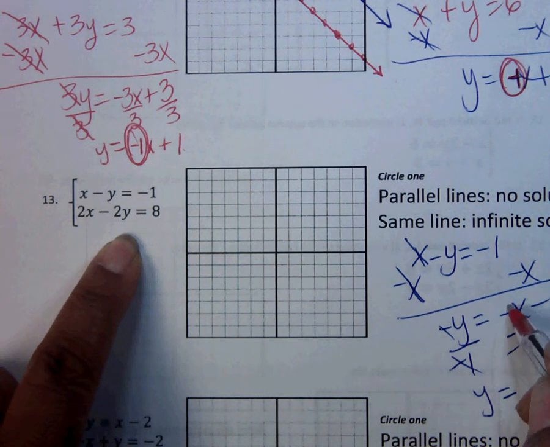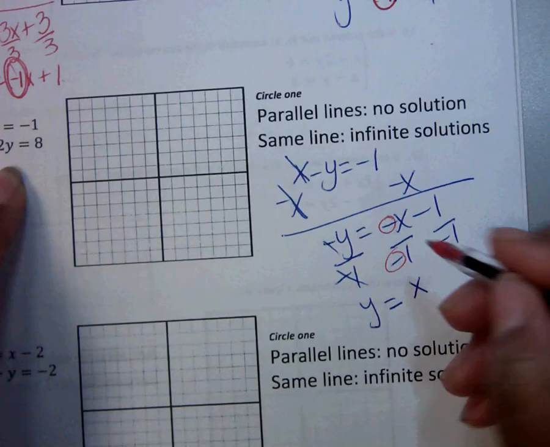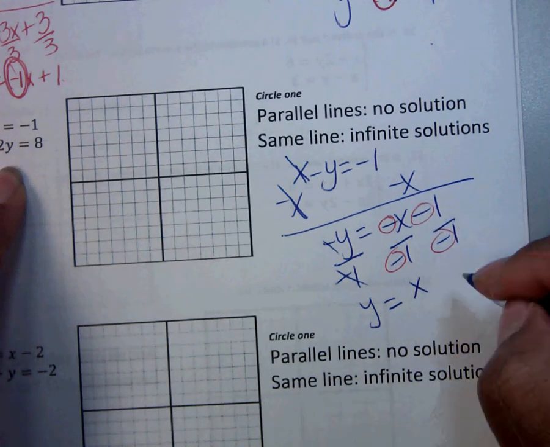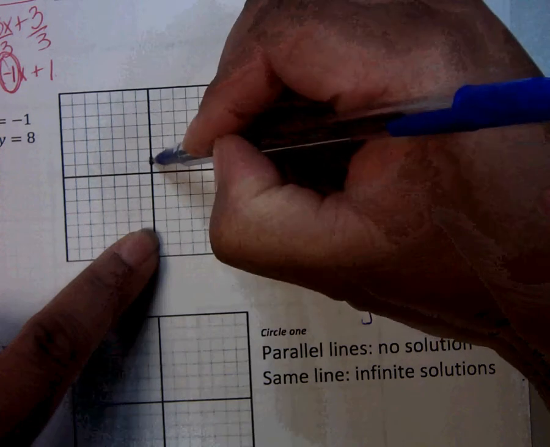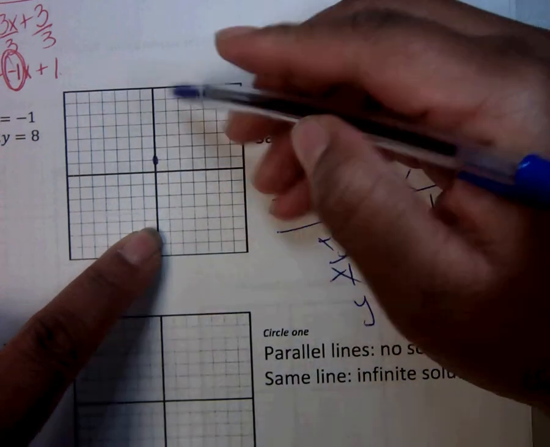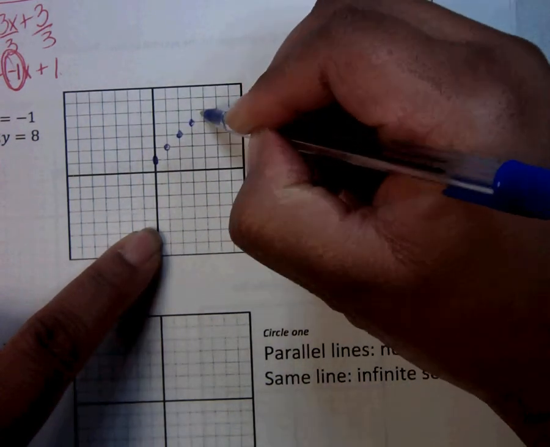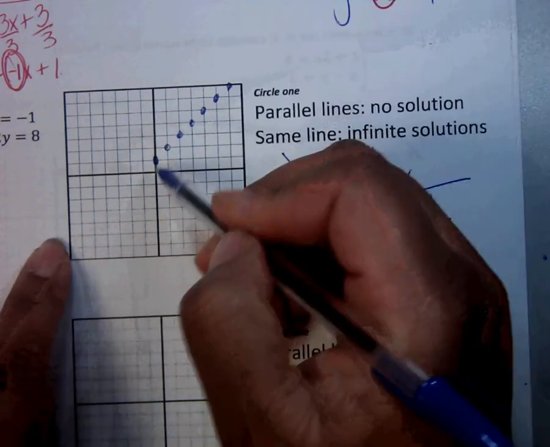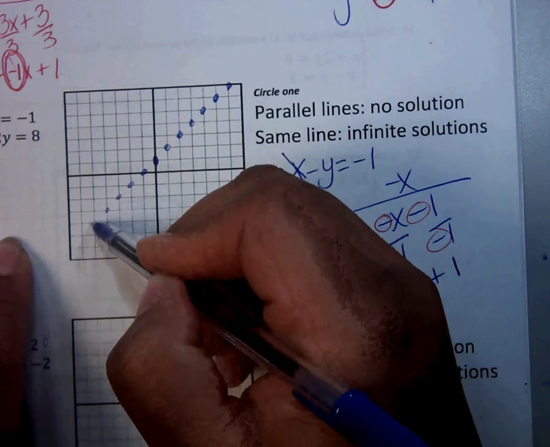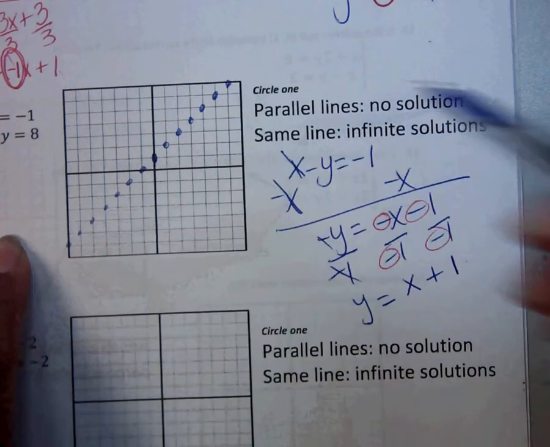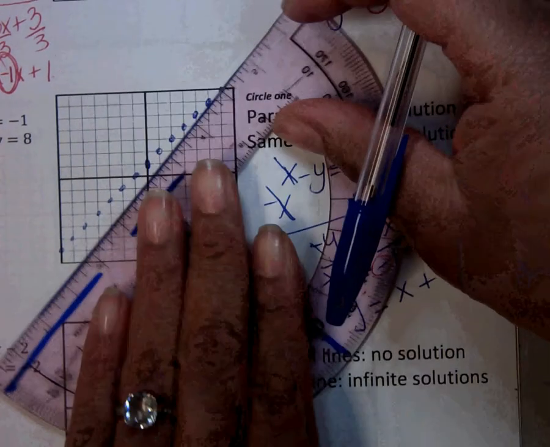A negative divided by a negative is a positive. Now we go to 1 and graph a slope of 1. Up 1 over 1, up 1 to the right 1. Do the opposite: down, left, down, left, down, left. Connect with my straight edge.